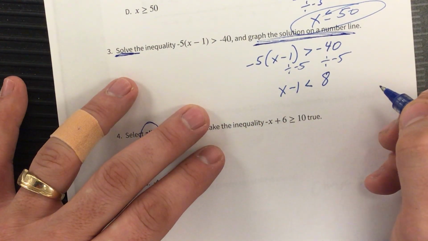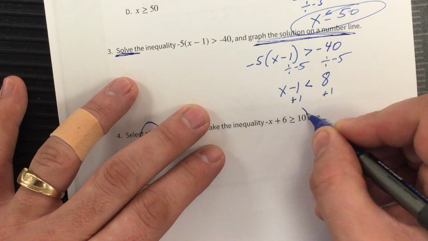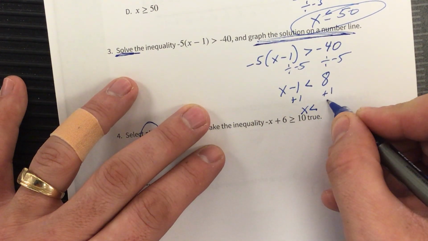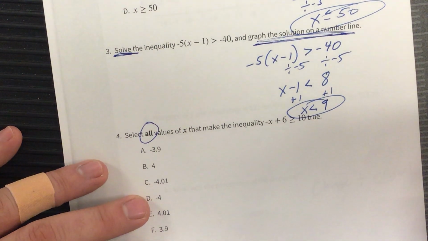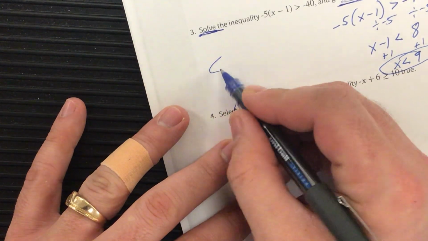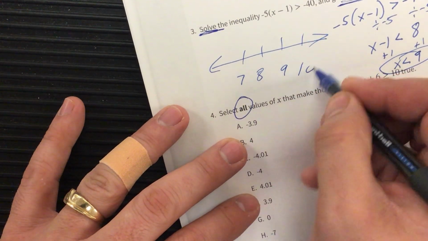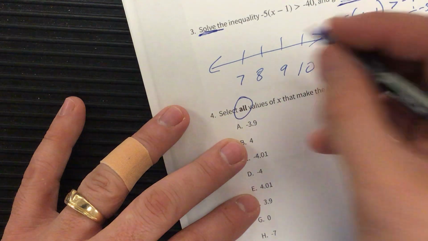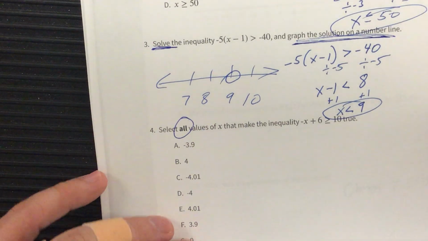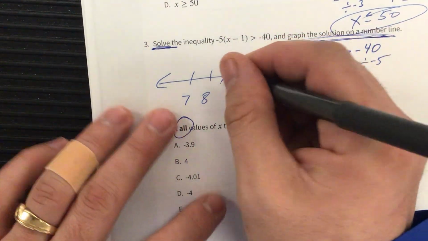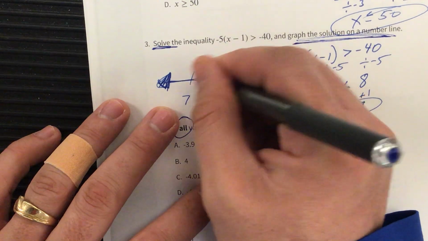Next step. There's my answer. Does say graph it. Open circle because it's not equal to, left or right? Left, it is less than, so all numbers this direction will make that true.